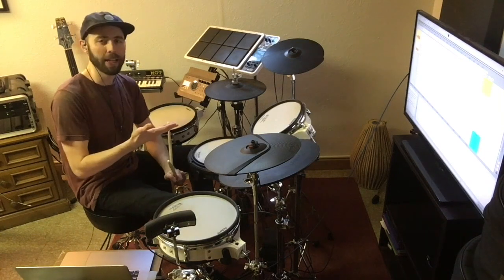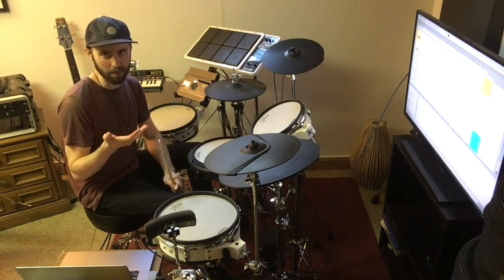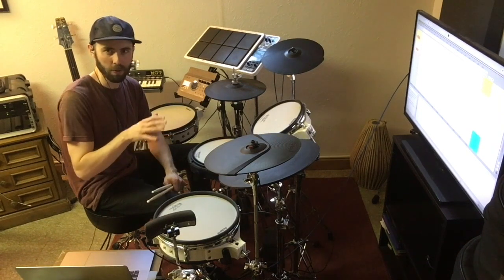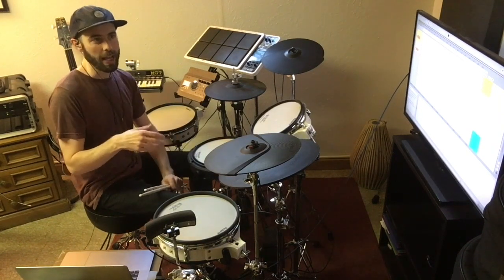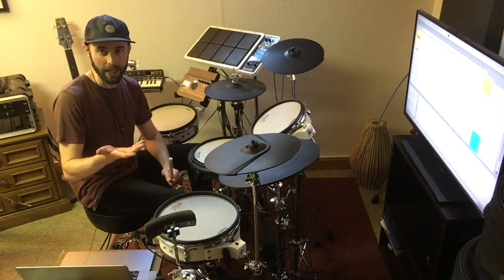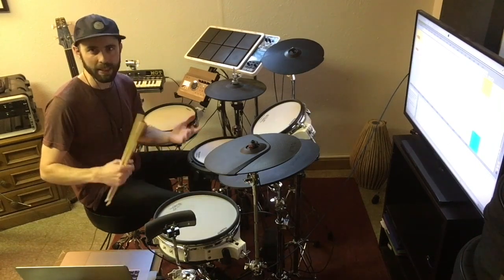The beat I was just playing there is Immigrant Song by Led Zeppelin. And I wanted to use this as an example to show you how you can start with a beat that you already know and start to make some changes to it and slowly but surely turn it into your own idea. We're almost like remixing the beat, so to speak.